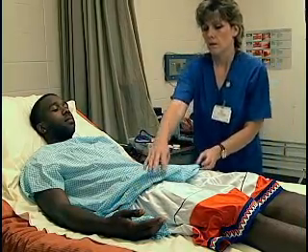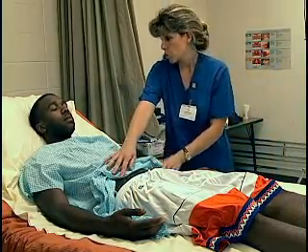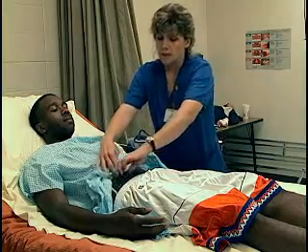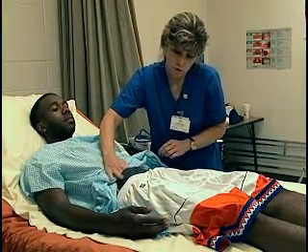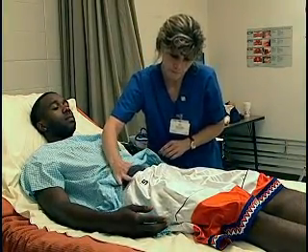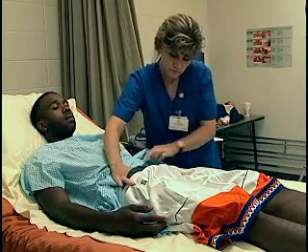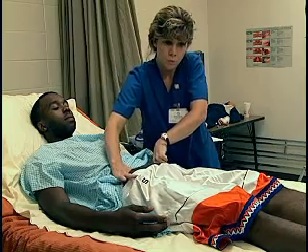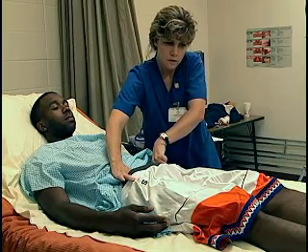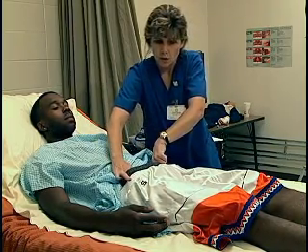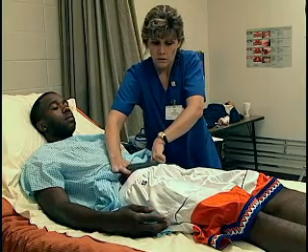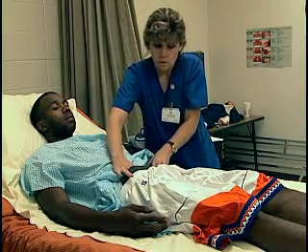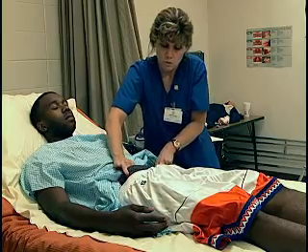Okay. I'm just going to kind of expose you for a second here. I'm going to run my hand just down the side of your shorts here. Sorry. I'm feeling for your femoral arteries right here. While I'm down there, I'm just going to go ahead and make a quick check of any lymph nodes that might be in that area that could be swollen, okay?